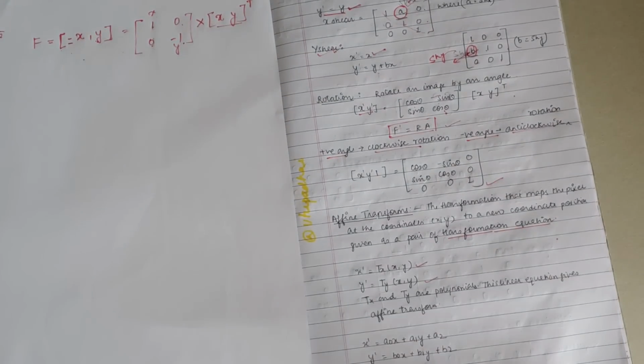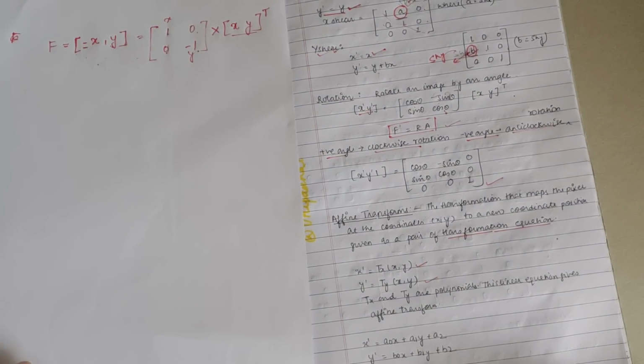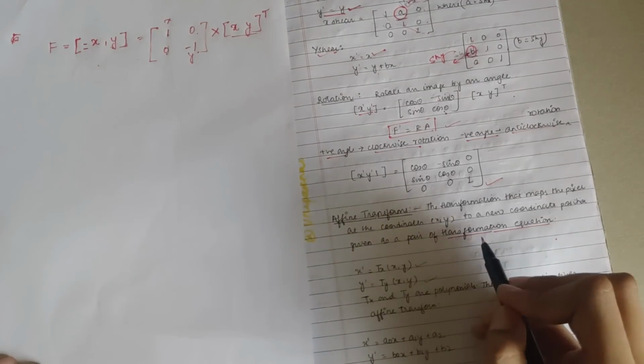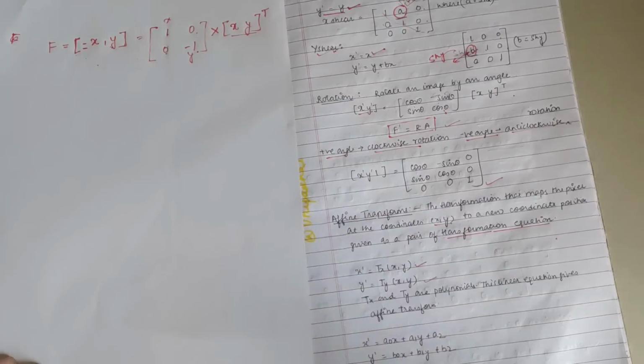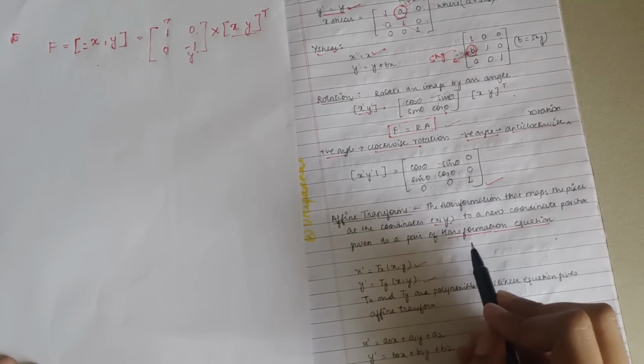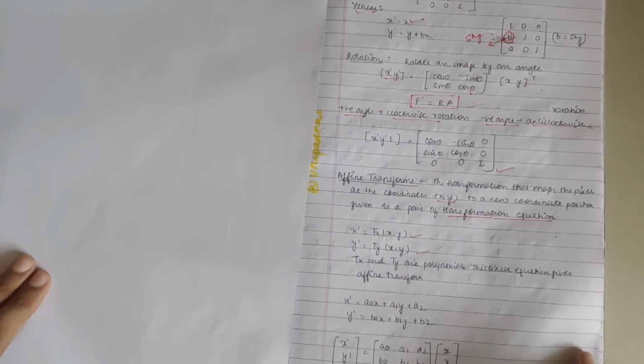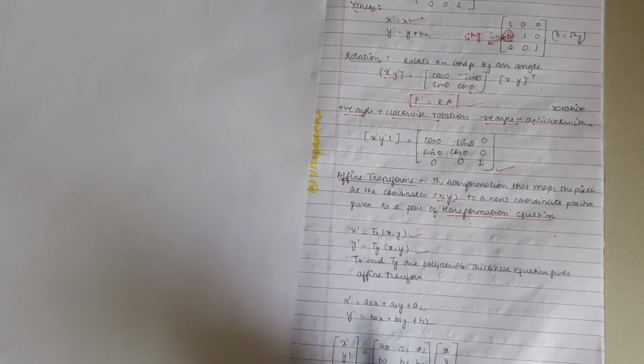Next we have is an affine transform. Affine transform is basically a transformation that will map a particular pixel value, for example x comma y, to a new coordinate position, and then you get a transformation equation. So x dash equal to tx of x comma y, y dash equal to ty of x comma y.